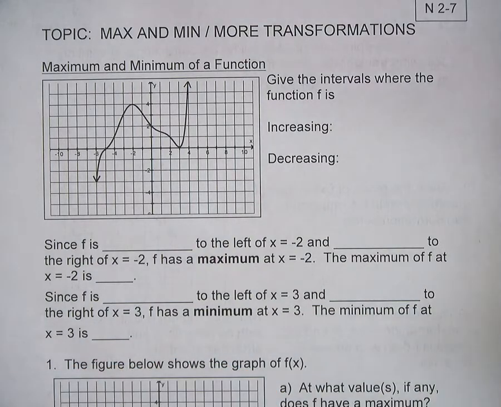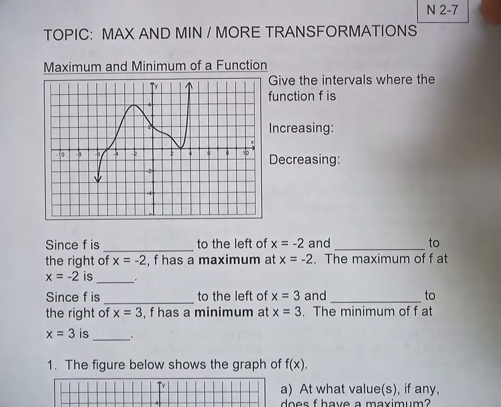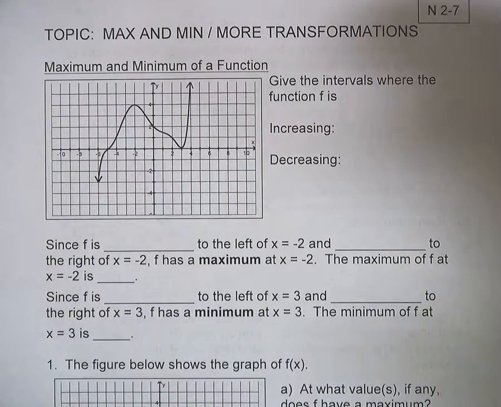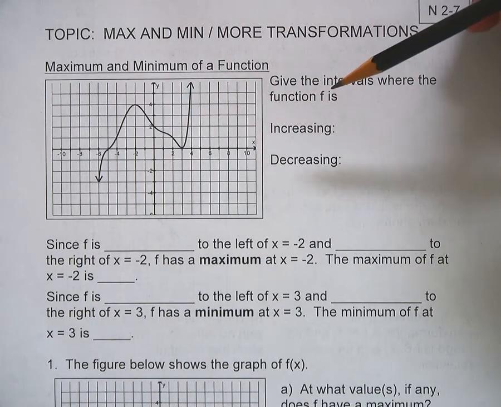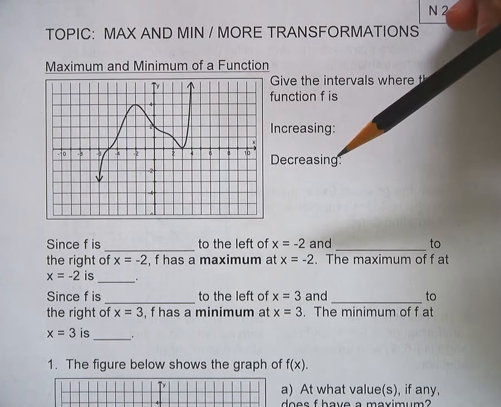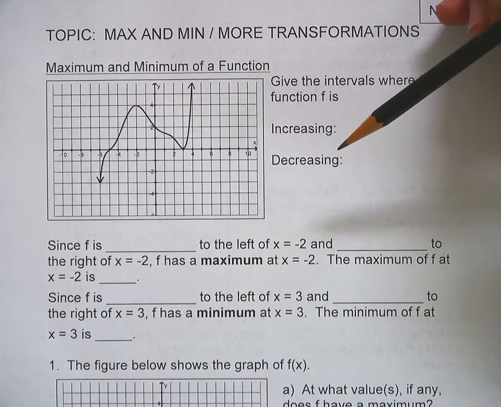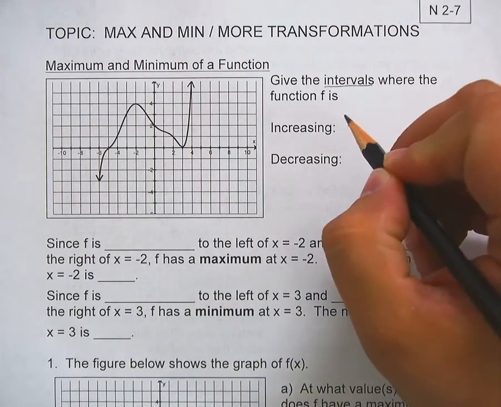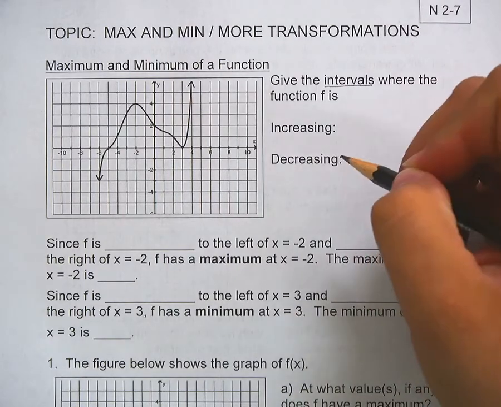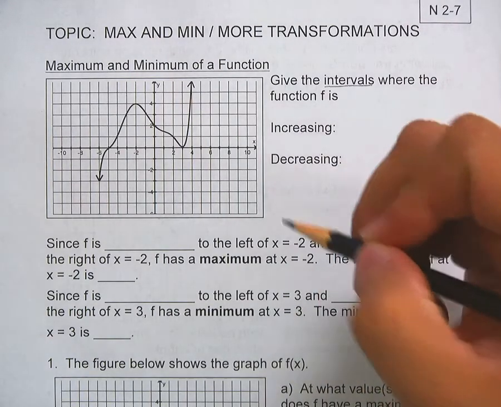Now everything we've been doing has been to identify certain parts of functions, right? Everything we've been doing has all been about learning to identify and pick information out of certain functions. So I have a function drawn up here for you, and we can very easily give the interval where the function f is increasing and decreasing. There seemed to be a lot of confusion on this earlier, so I want to take a chance to clarify it. When you see the word interval, you need to write it as an interval. I'm not asking for a point where it's increasing or a point where it's decreasing, but an interval from where to where this is increasing.